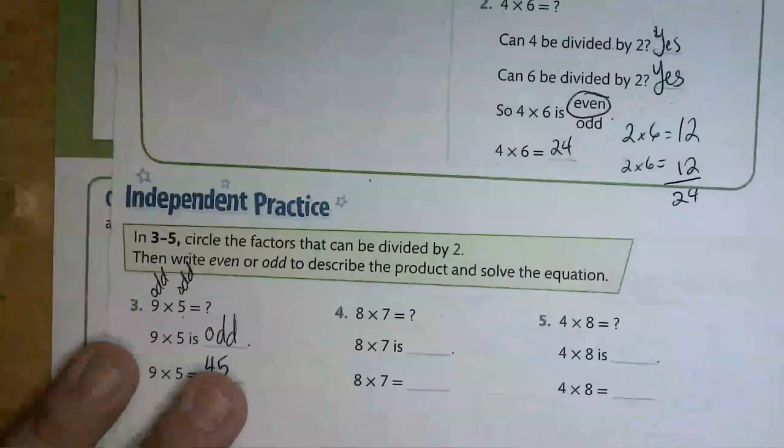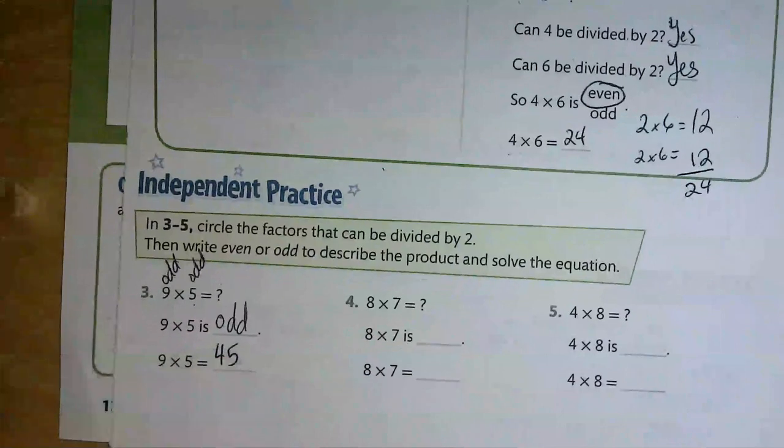This can help us out when we are working on our multiplication and just double checking to make sure that what we're doing makes sense. These patterns are a great resource for us.